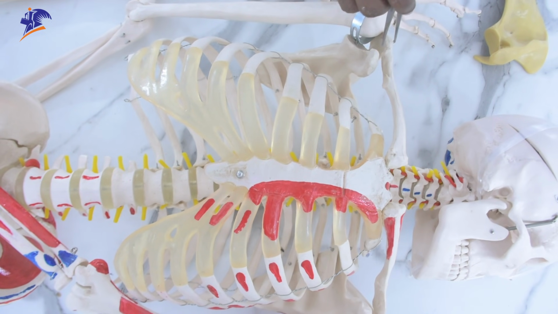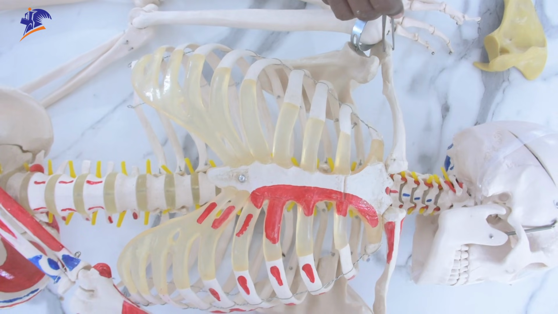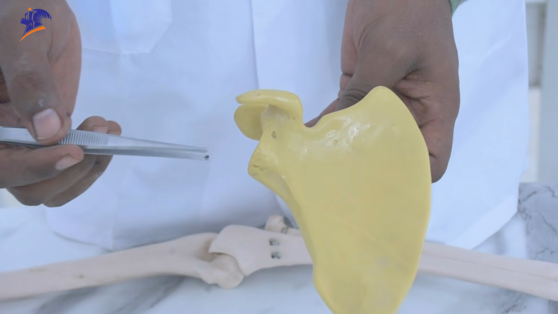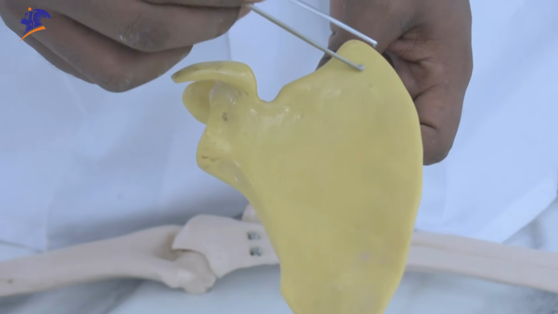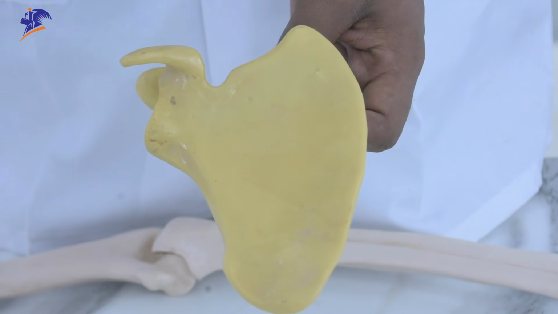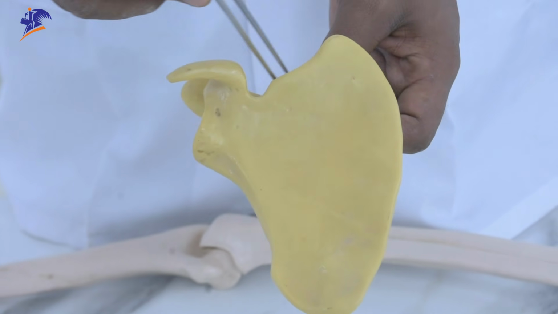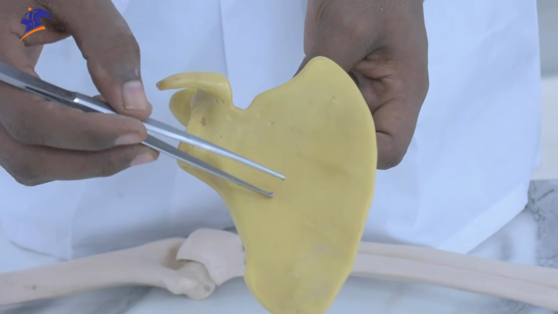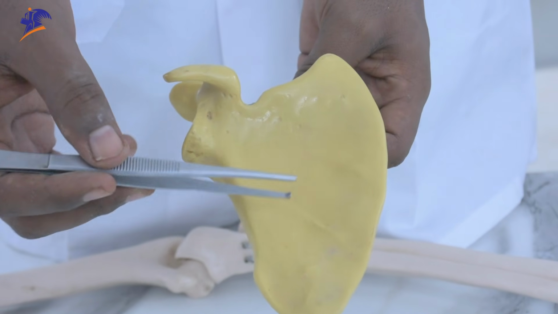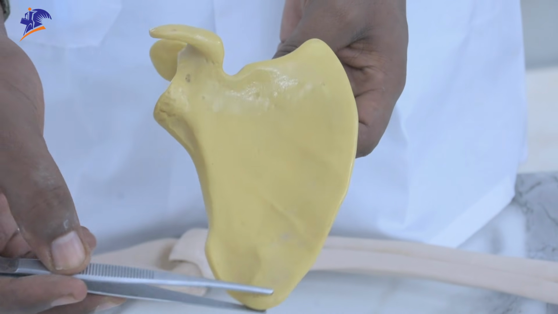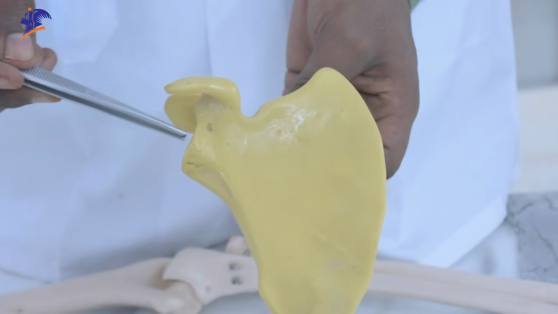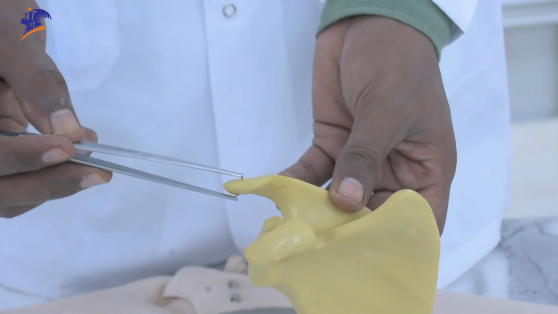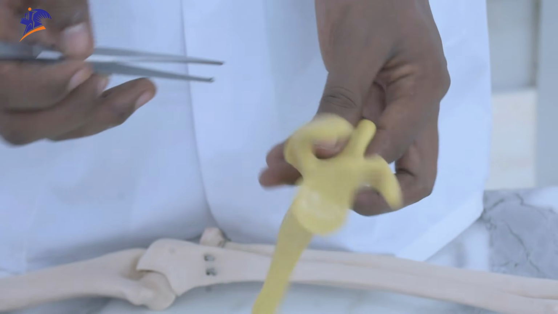The clavicle is articulated laterally with the acromion, which is a part of the scapula. This is the scapula or shoulder blade. The clavicle is also called the collarbone. This is the medial border of the scapula. This is the lateral border of the scapula, and this is the superior border of the scapula. It has 3 borders, 2 surfaces, anterior and posterior, and 3 angles: inferior angle, superior angle, and superior lateral or lateral angle. It has 3 processes. This is the coracoid process, this is the acromion process, and this is the spine of the scapula.